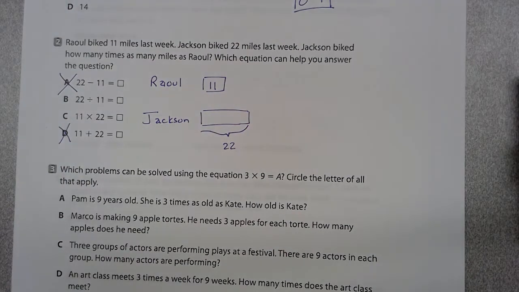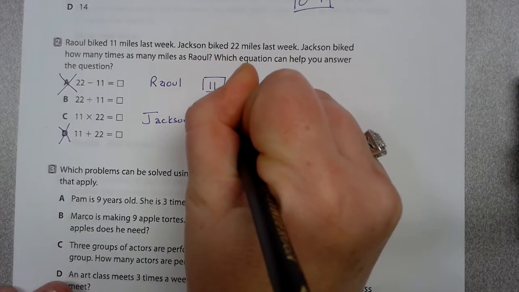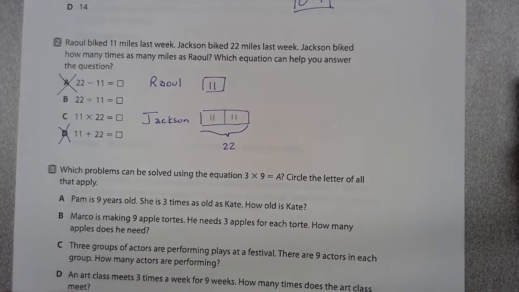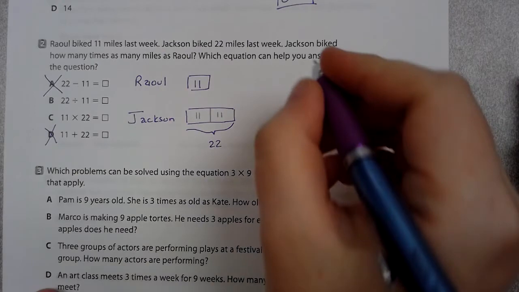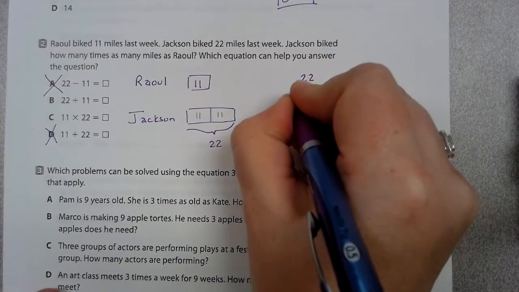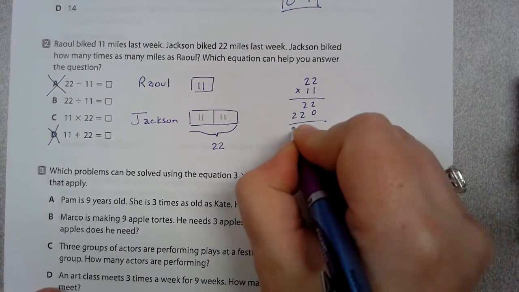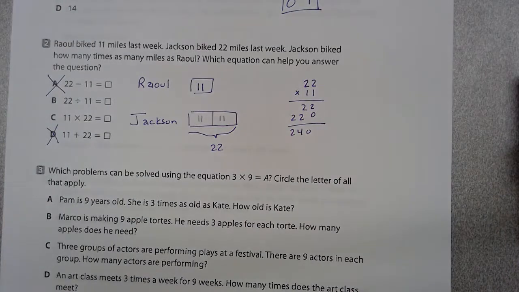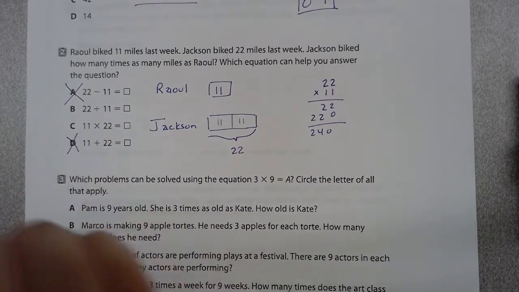Let's see if that works. Okay, so they're saying that he did 2 times as many. And 11 plus 11 does equal 22. But I'm not going to stop there. The other choice was 22 times 11. That is 242. I really don't think it's 242 times, because that's bigger than the total amount. So that leaves us with division.